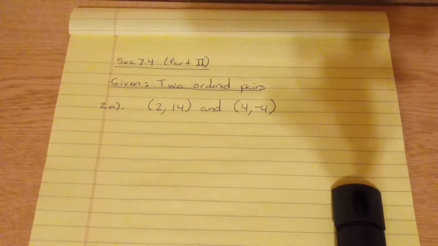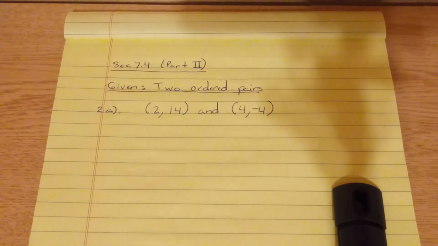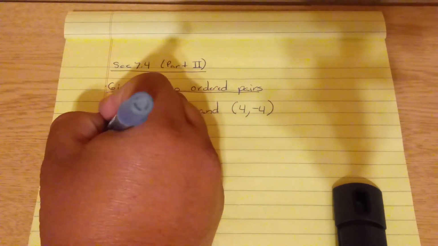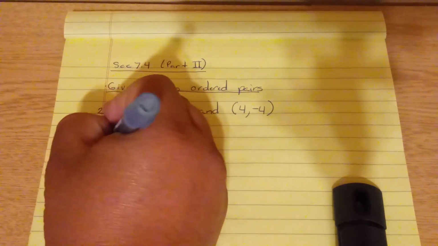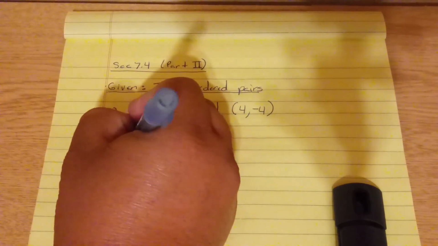Alright, so this is the second scenario. What if we have two ordered pairs and they want you to find the equation for it? Well, you're going to have to do an additional step than what we did in the first part. For this one, you're going to have to solve for the slope here.